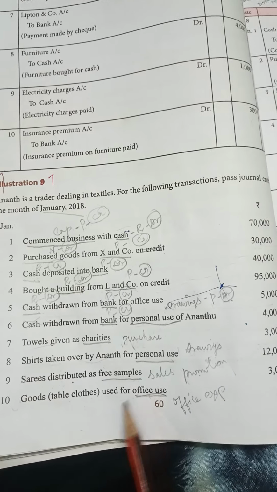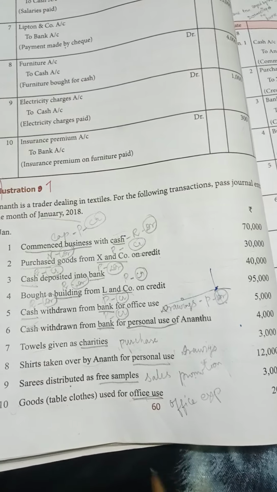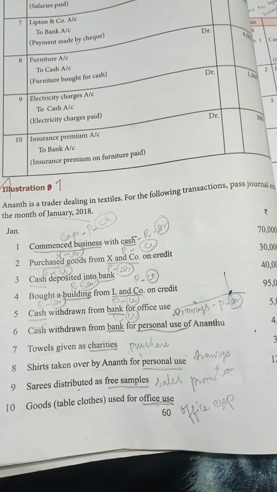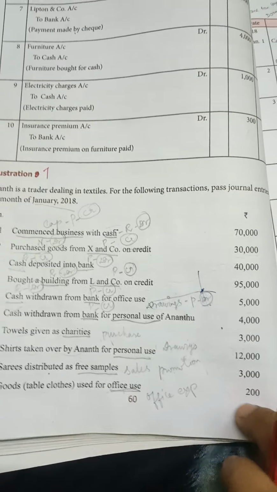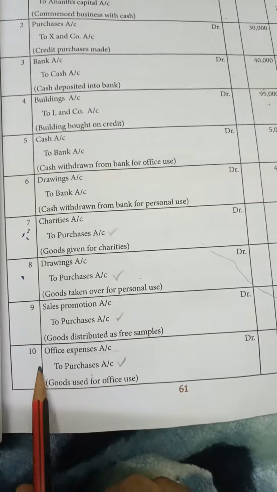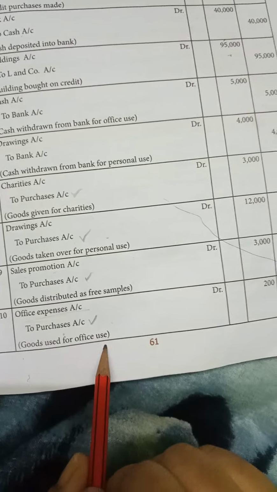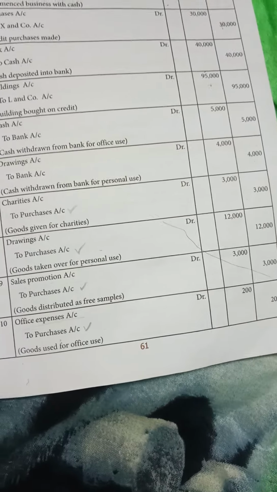Again here also he is not going to get the money for his business, since he is taking it for his own office use only. So this 200 is treated as purchase, but it is to be credited. So now dated 10, office expenses account debtor to purchase account, goods used for office use, rupees 200.